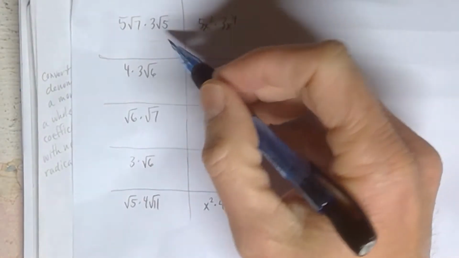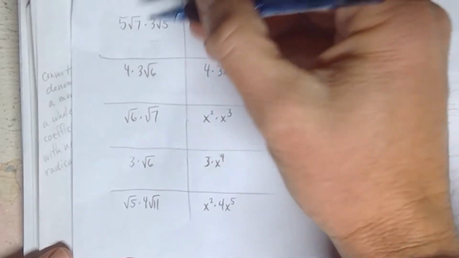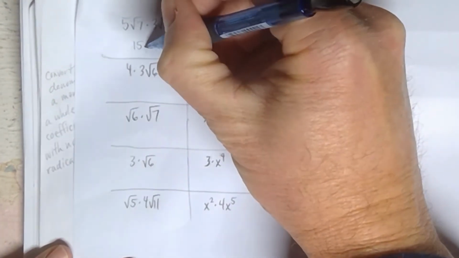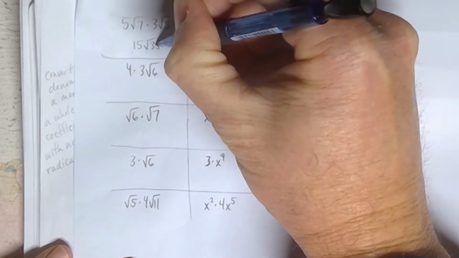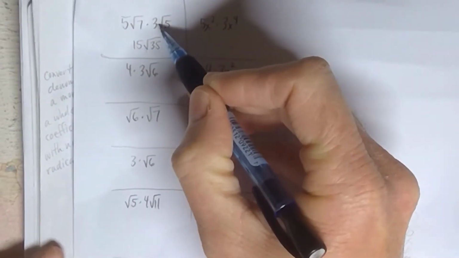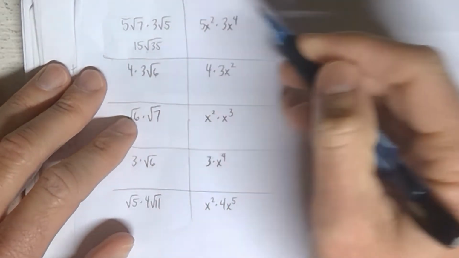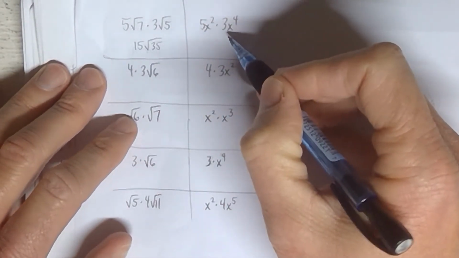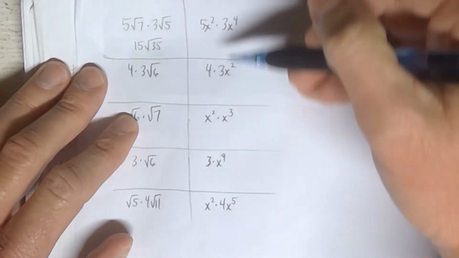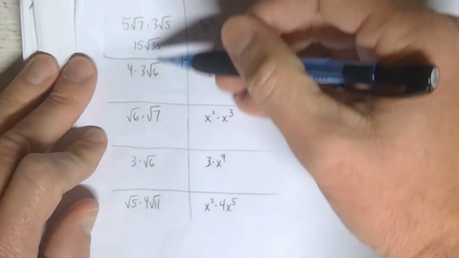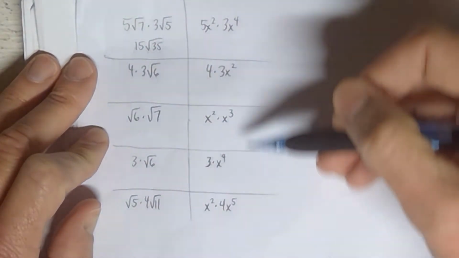Well, we talked about this one already. Outside times outside stays outside. Inside times inside of the radical stays inside. In other words, the outside parts do their thing, the inside parts do their thing. Similar thing when you multiply regular terms. I put these side by side over here on the right hand side because I want you to see the connection between these problems on the left and these problems on the right.